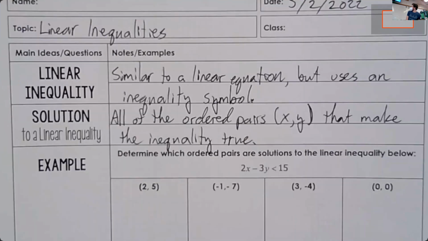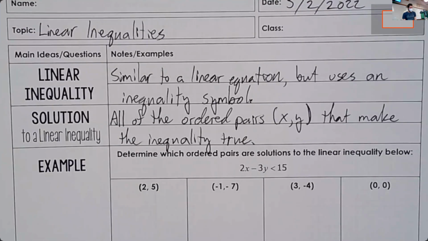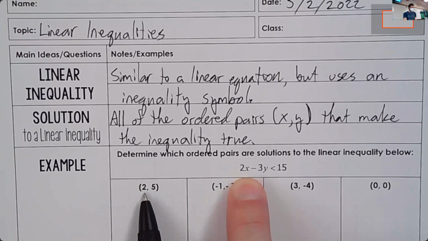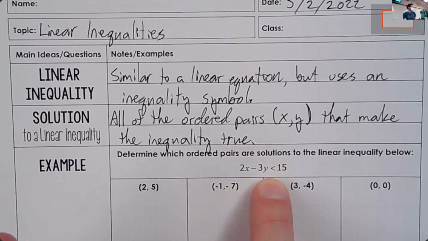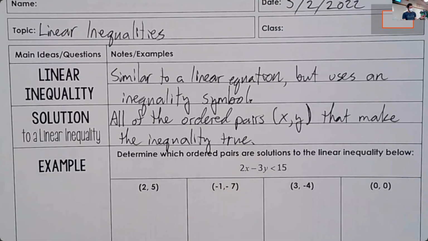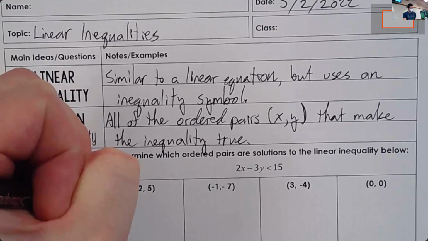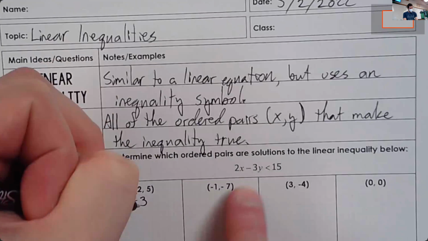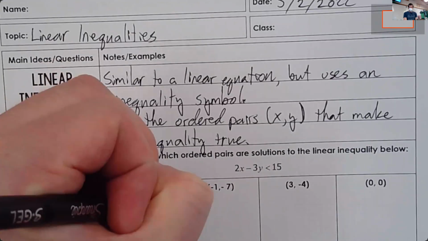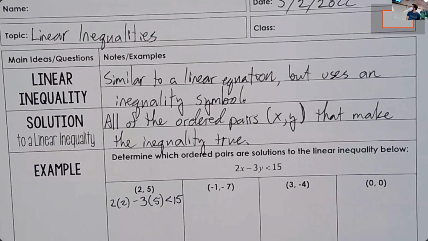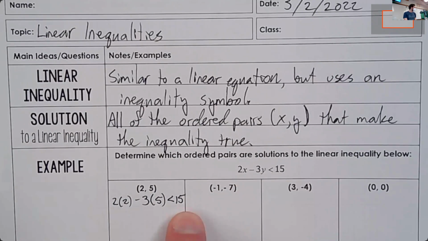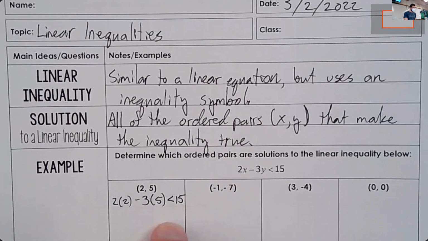And the first values we're told to use are 2 for x and 5 for y. So what we're going to do is we're going to substitute in 2 for x, and we're going to substitute in 5 for y, and then we're going to see if that works once we end up solving that. So we're going to write this. 2 times the value of x, which is 2, minus 3 times the value of y, which is 5, is less than 15. So we're just writing this exact same inequality, and then we're going to do the math on the left, and we're going to compare it to 15 and see if this is a true statement or not.